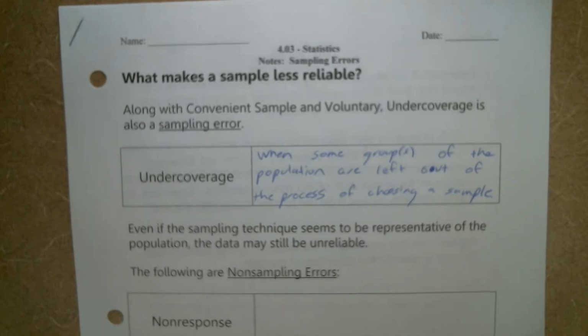So you might be like, oh, I'm doing it randomly, I'm doing all this good stuff. But if the setup of your project or the setup of your data collection is such that you're leaving out entire groups, there could still be a problem, and we call that problem undercoverage. Even if the sampling technique seems to be representative of the population, the data may still be unreliable. You could be doing a stratified sample or a cluster sample, thinking that you're doing everything right, and if you somehow systematically left out a group of people, your data is going to be bad and you might not even realize it. So undercoverage is an issue that we have there.